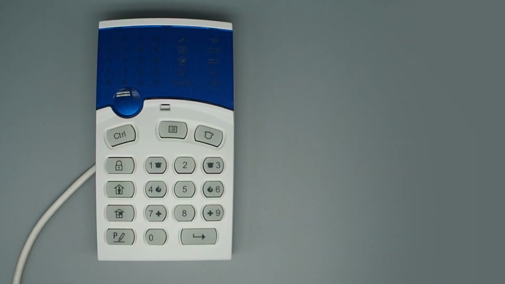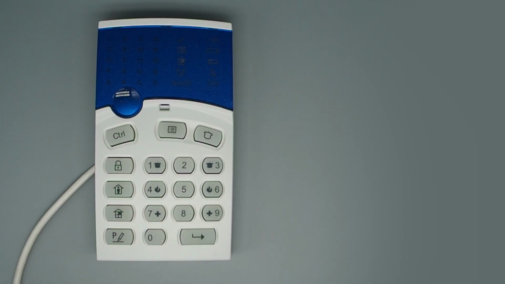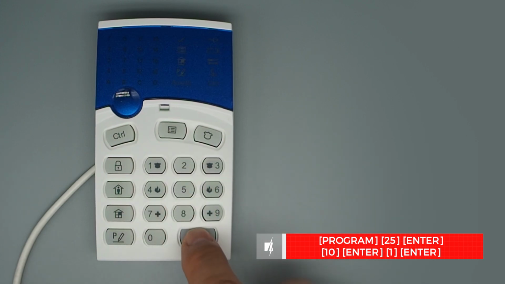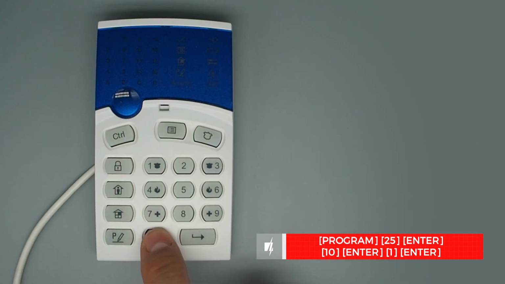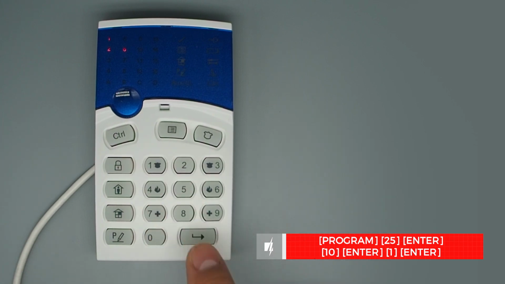Now you need to program the control panel. Enter the installer code, program 000000, enter. Set EOL mode to the panel's tamper zone by pressing program 25, enter, 10, enter. Press 1. One indicator has to light up in the keyboard.